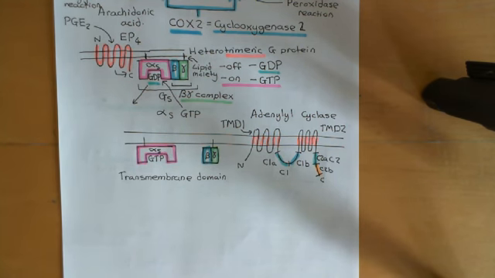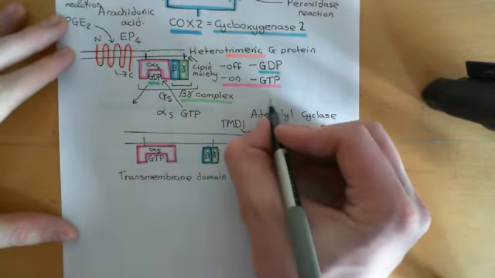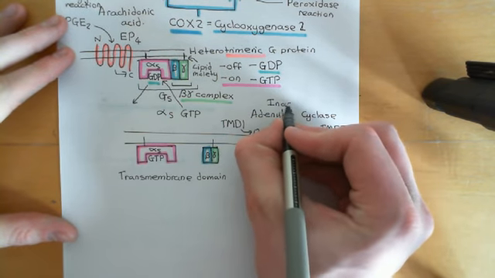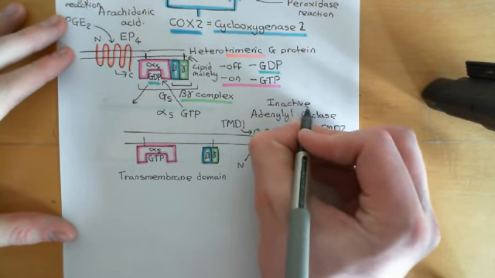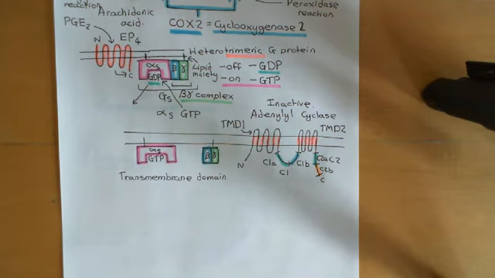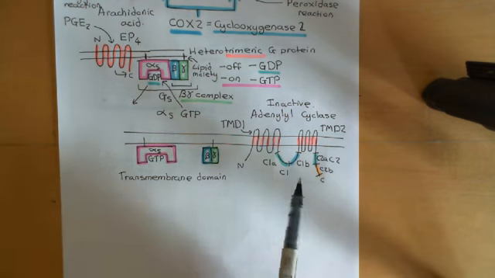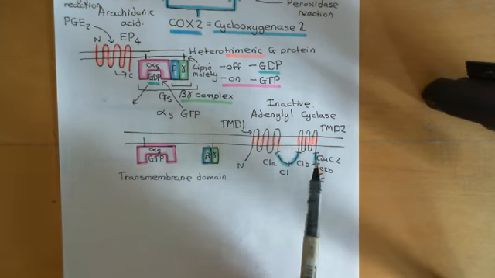Well, at present, the active site is not constructed, not the way that I've shown it. The way that I have shown it is an inactive adenylyl cyclase, an adenylyl cyclase that is not doing anything. To build an adenylyl cyclase that is capable of converting ATP into cyclic AMP and pyrophosphate, what you need to do is dimerize the C1A domain with the C2A domain.